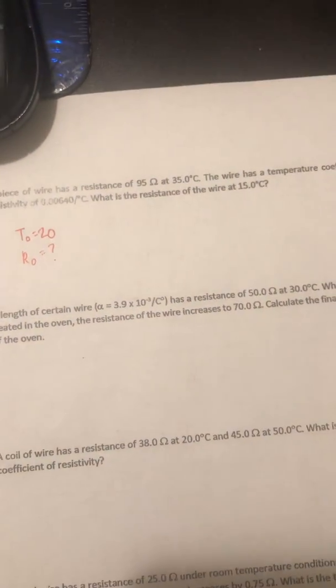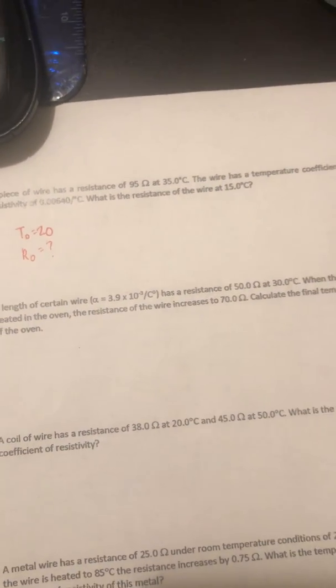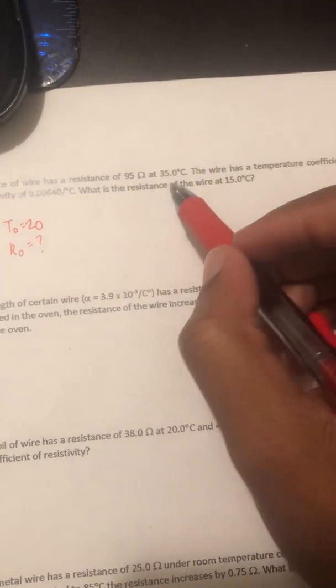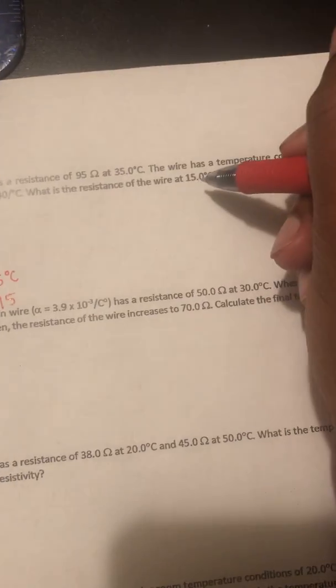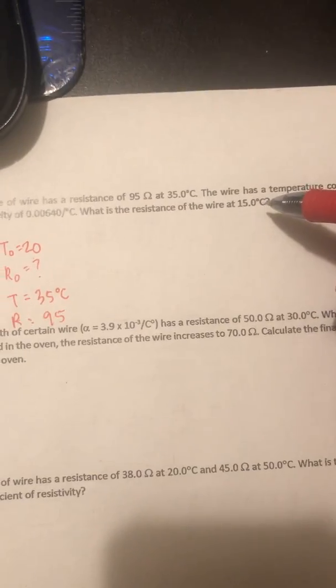Now, one temperature resistance pair it gives us is 95 and 35. So at a temperature of 35 degrees Celsius, my resistance is 95 ohms. I couldn't use this because I don't know the resistance at 20.